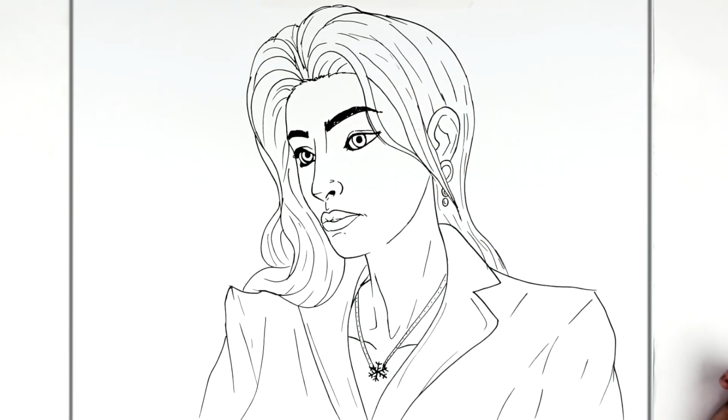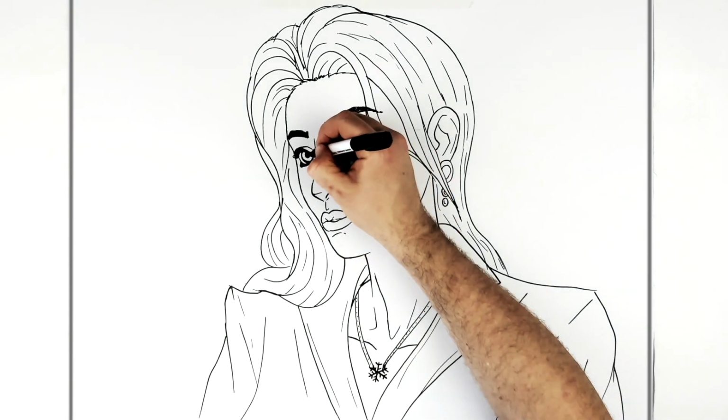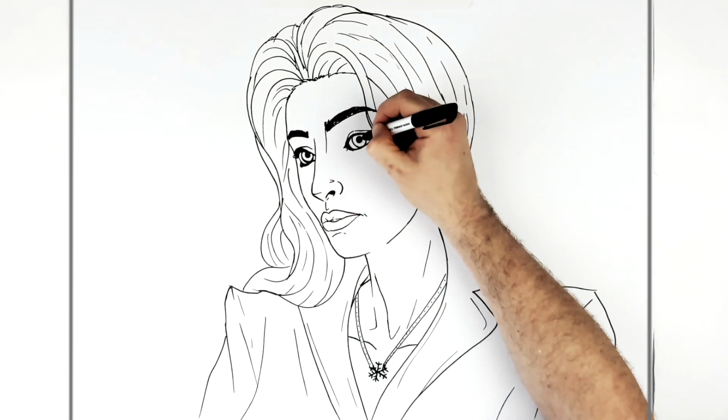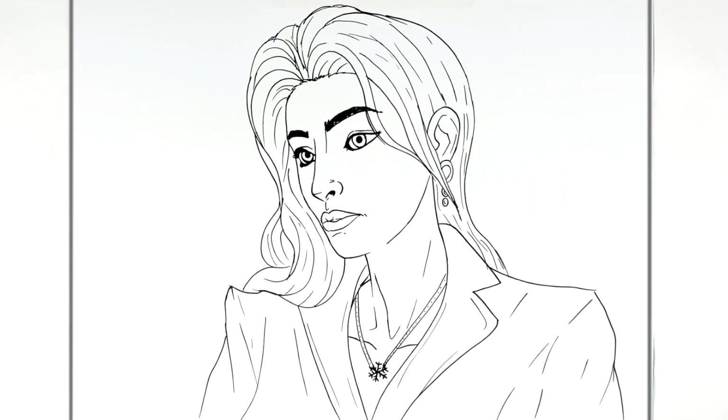Okay, I think I'll stop. That is Snow White from The Wolf Among Us. Come on, eyes, work for me. Why are the eyes so weird? She's got these doll eyes. Okay, that looks okay. I'll stop there.